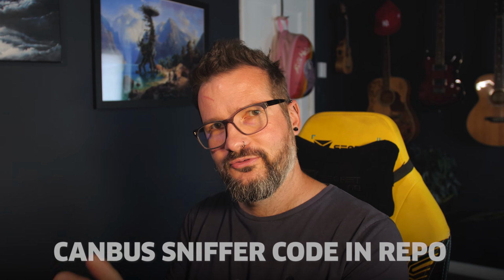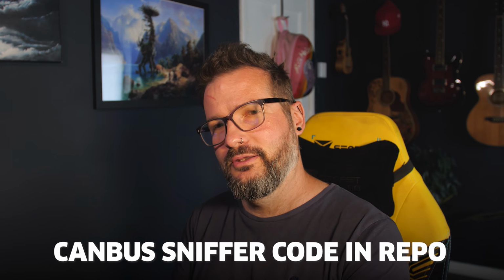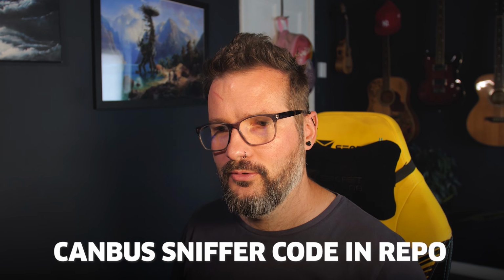If you want to follow this along or build your own thing, I put this CANBus sniffer example code in a repo. You can download it from below. It's just a basic setup that will allow you to pull out the bits of information that you want and then broadcast only the appropriate stuff via ESP-NOW.